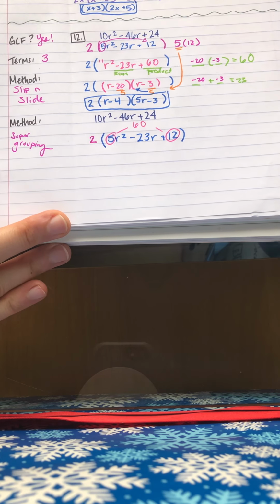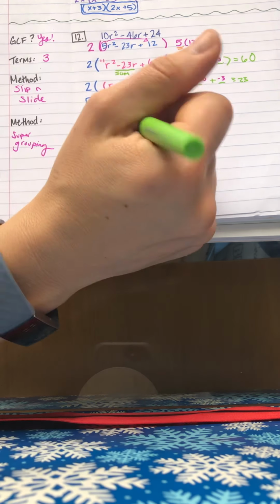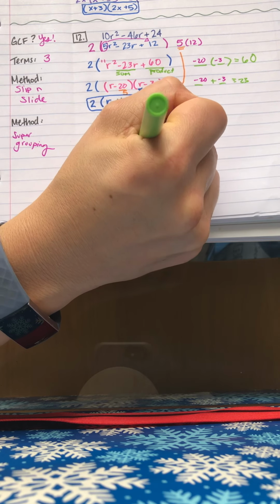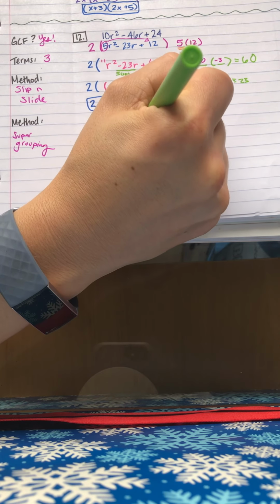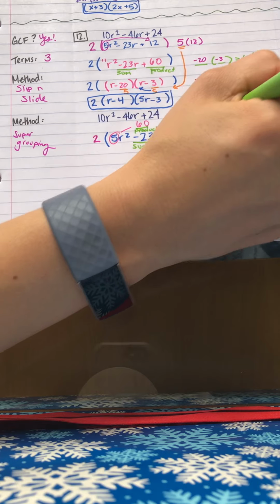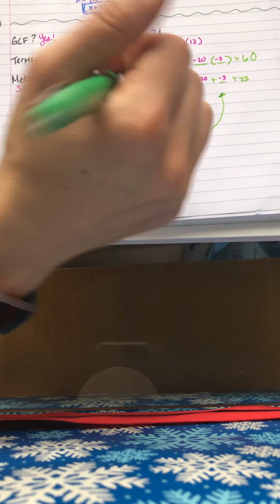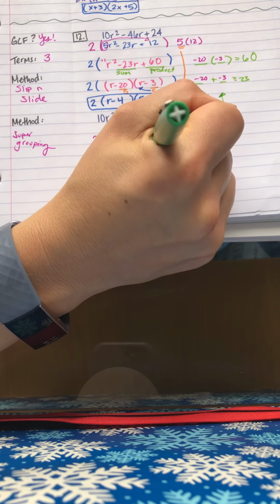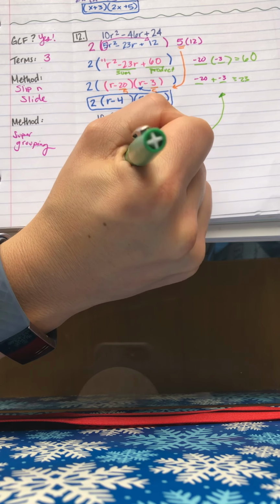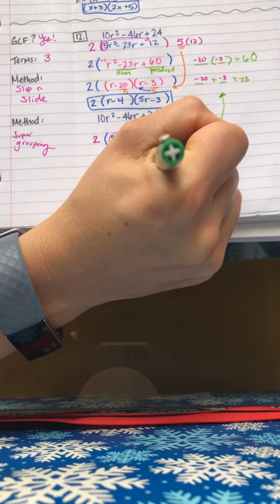Then you play the P's and Q's game. What two numbers have a sum of negative 23 and a product of 60? Well, again, we already did that math over here with slip and slide. We know that those two numbers are negative 20 and negative 3. So that means we're going to break up the middle term into negative 20r and negative 3r.